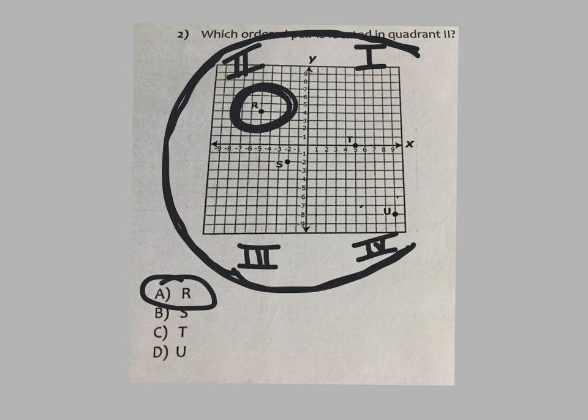S is in quadrant 3. So that's not it. T isn't even in a quadrant. T appears to be on the x-axis. So that's not it. And U is down here in quadrant 4. Our answer is A, or point R.